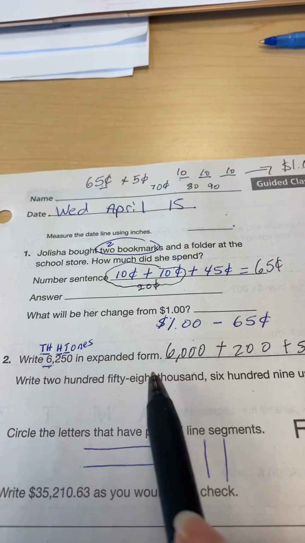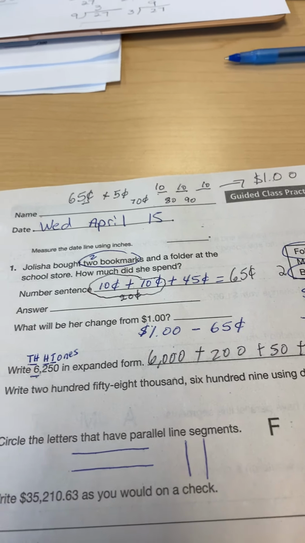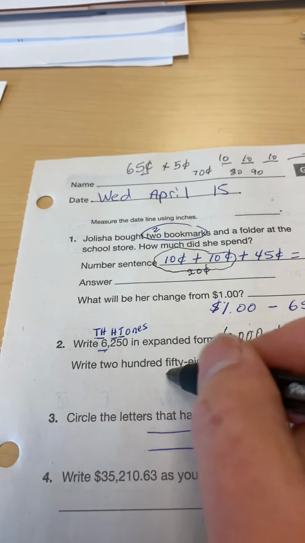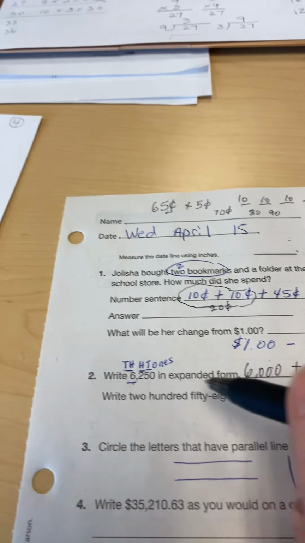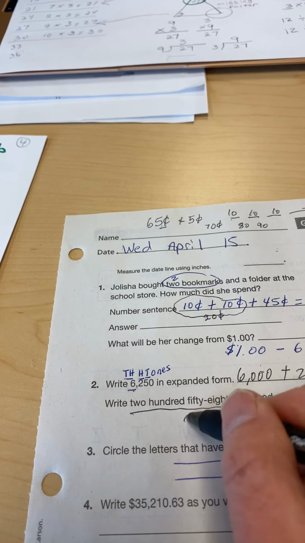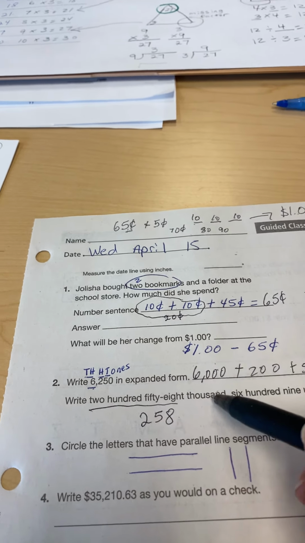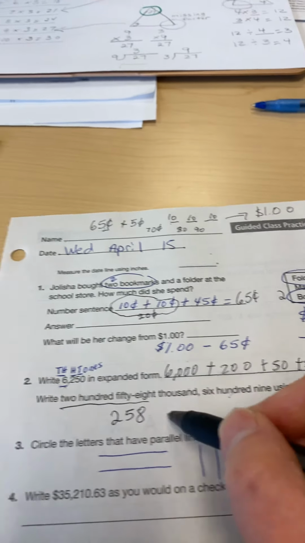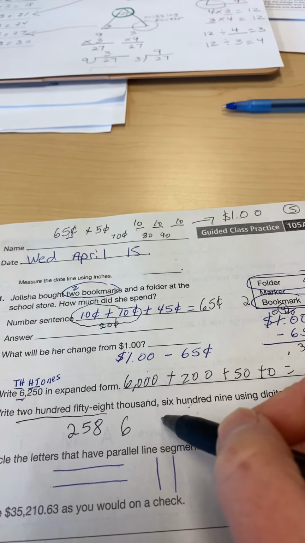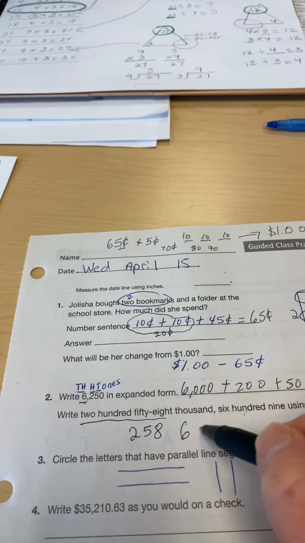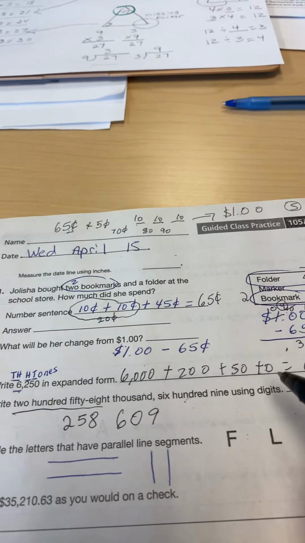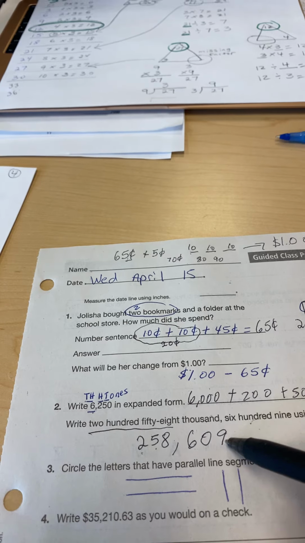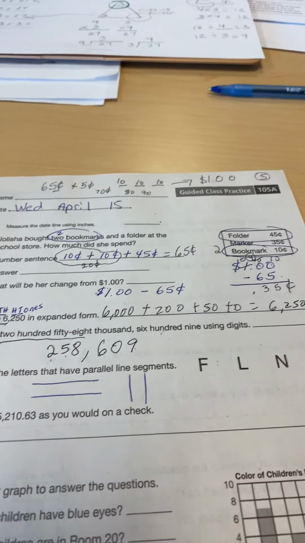On this one, write 258,609 using digits. So they want you to do it right here, but I'll do it under here. So I know I have 258. Do you see that? 258. So let's write 258. And then it says 1,000. Oh, okay. Then I have 600, so we have 100. And then 609. We don't have any mama bears. We just have 9. So we have 258,609. Is that crazy? Right.